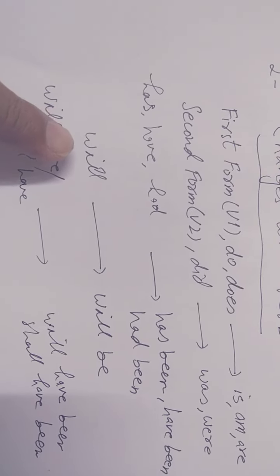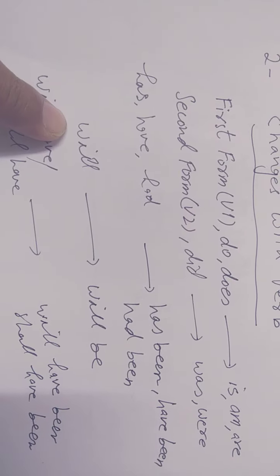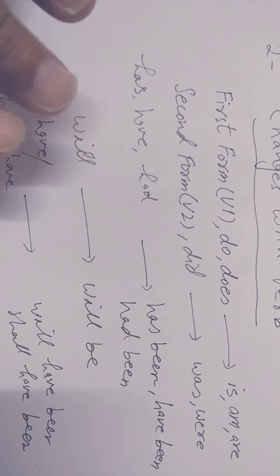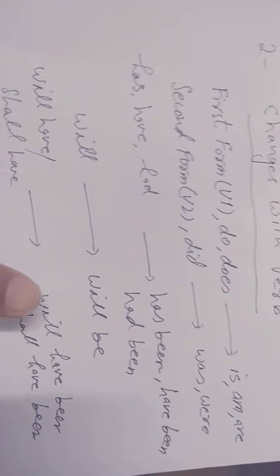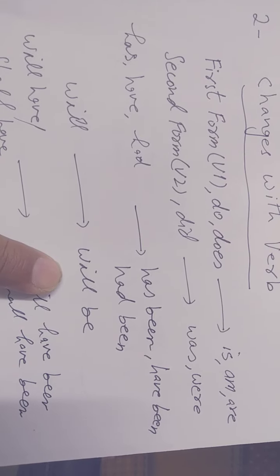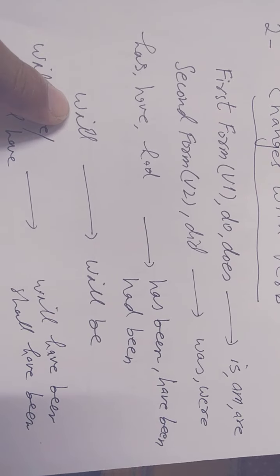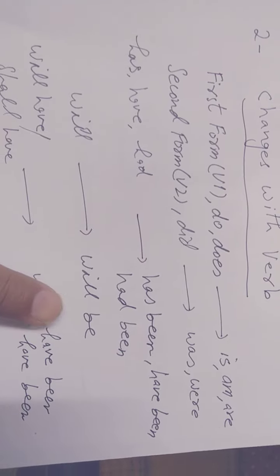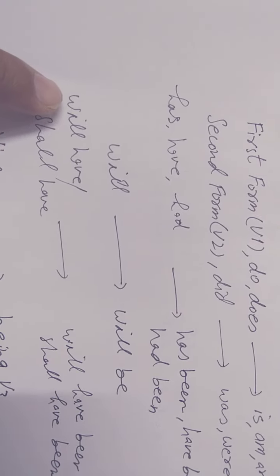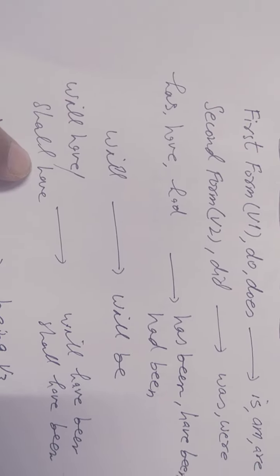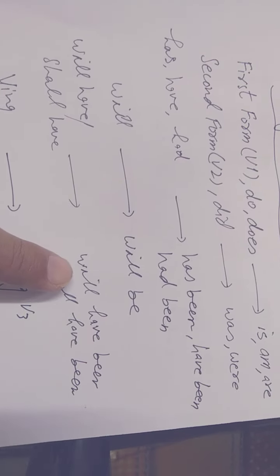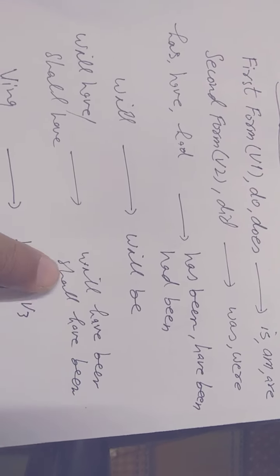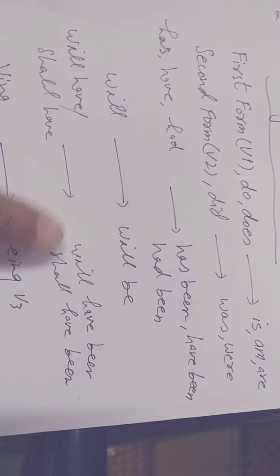Now if you see will in the sentence, simple will, it will be converted into will be. If there is will have, shall have, you have to write will have been, shall have been. You have to add been.